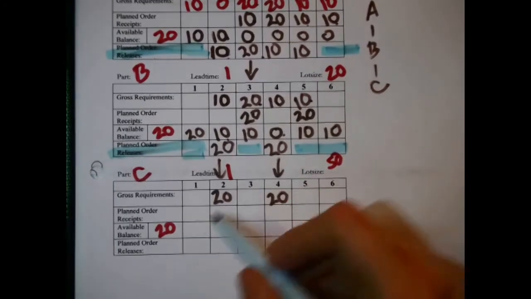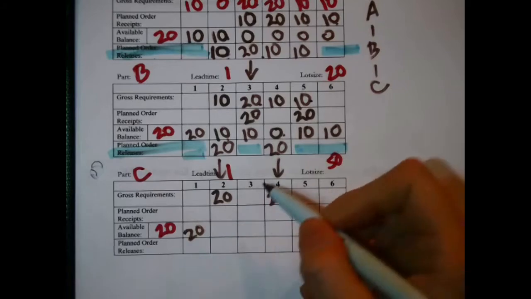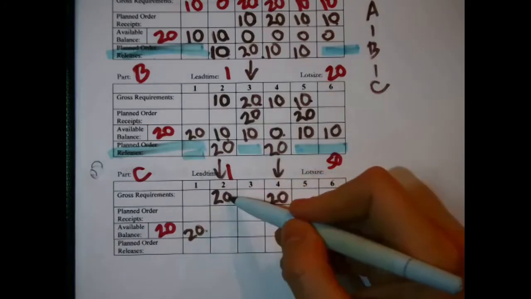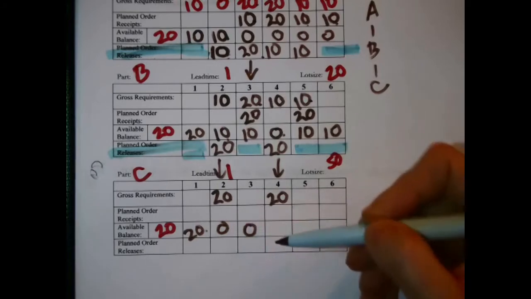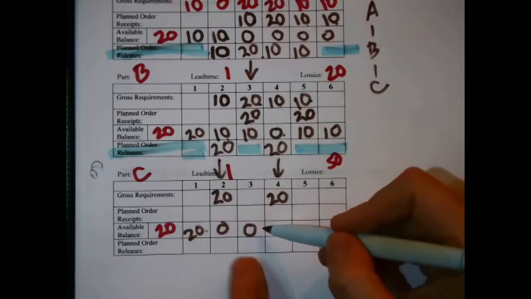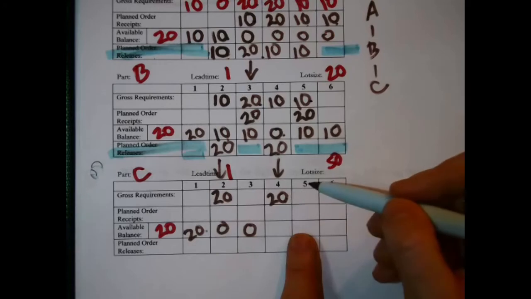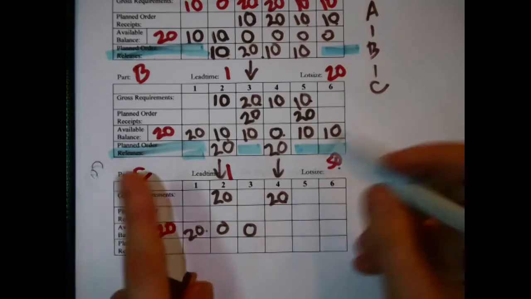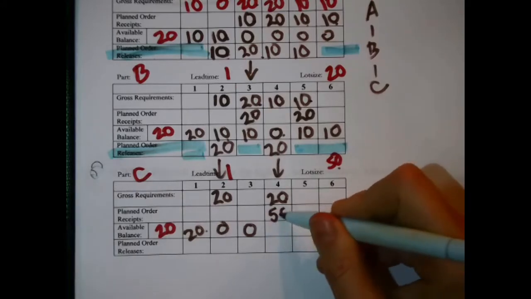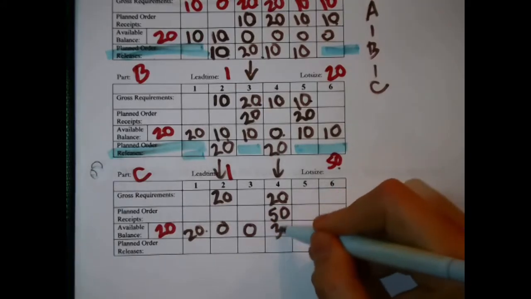Let's see, we've got 20 in stock, nothing going on in the first week, and that 20 will work neatly here. It'll meet that first requirement, then we won't have any. But that means we won't have any going into the 4th week, and we need another 20. Check the lot size. The lot size was 50. Whatever this thing C is, it comes in boxes of 50. Better get another box, which means we'll have 30 left over.